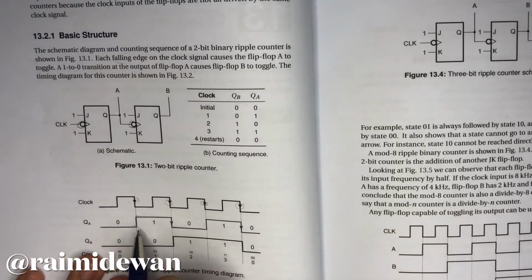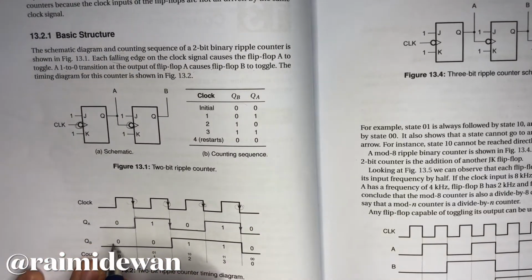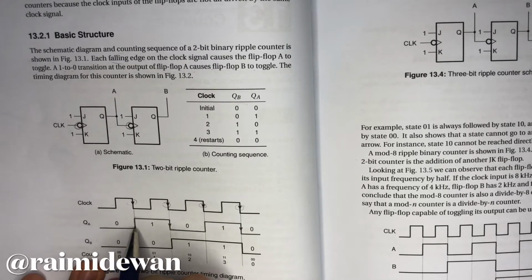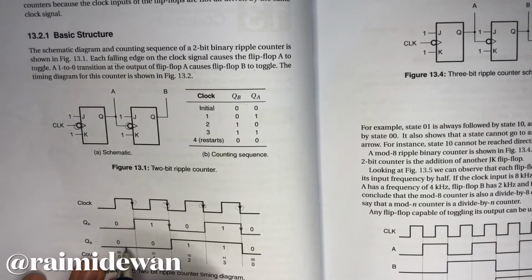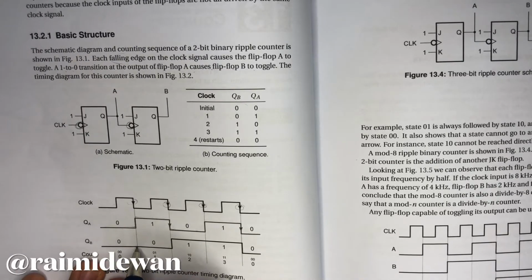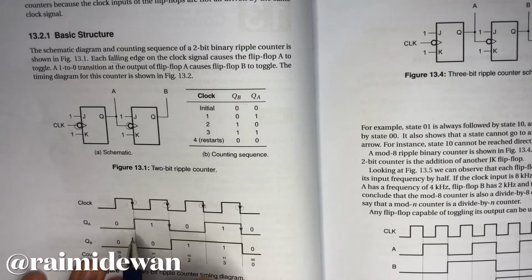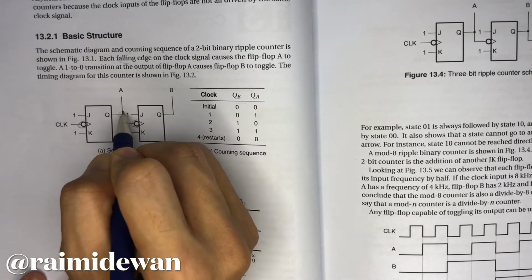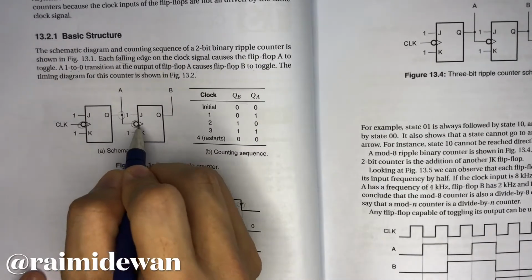Okay, and then the next we see from the Q2 concept then. Okay, what happened to Q2 after QA? Okay, so here it is toggle. Okay, at this stage, if you see the clock depends on your Q. Okay, the clock depends on your Q.